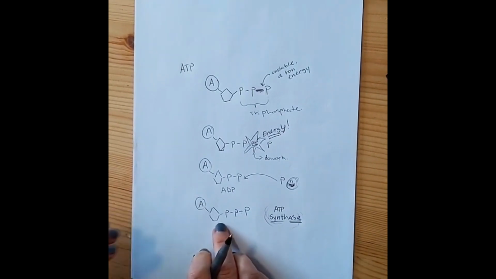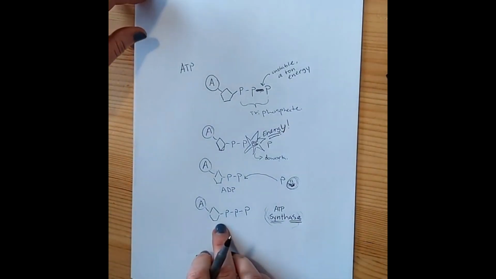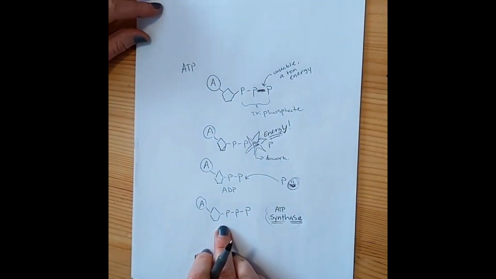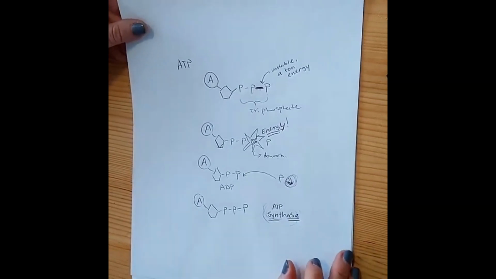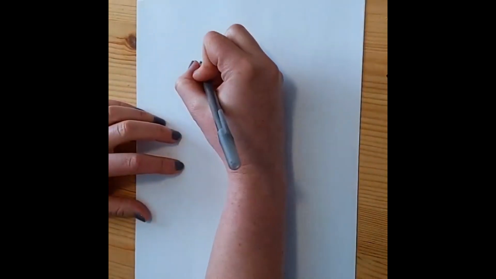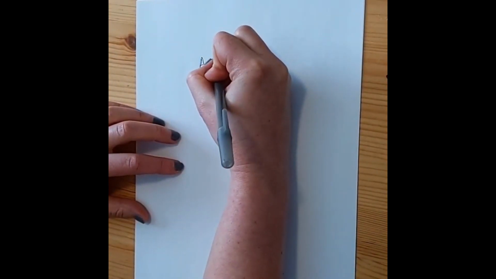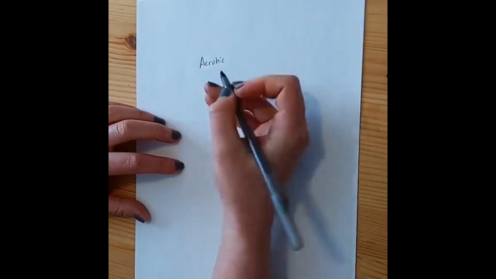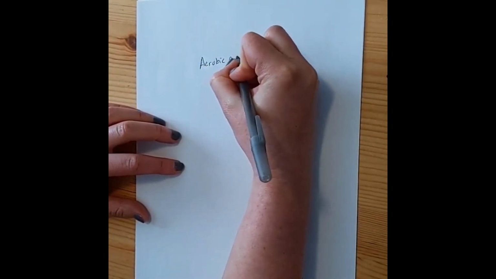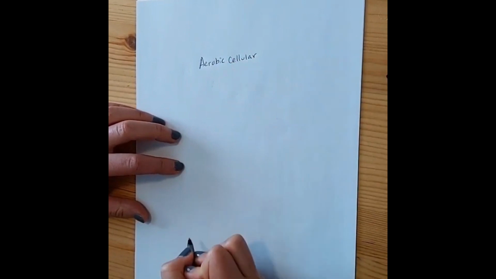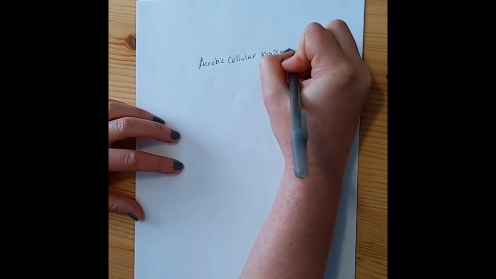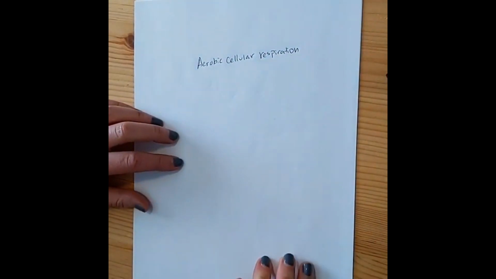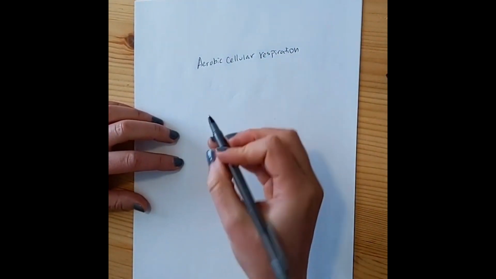So you need a ton of ATP to function, and the way that your body makes most of your ATP is in a process called aerobic cellular respiration. Aerobic, which implies that oxygen's being involved. Cellular happens in your cell, and respiration. In our world, that means that you're going to be making energy.